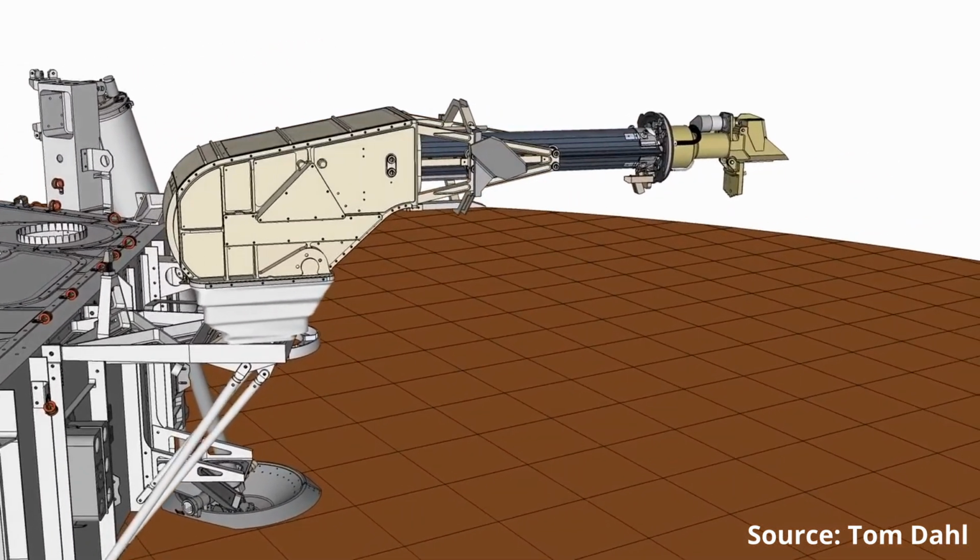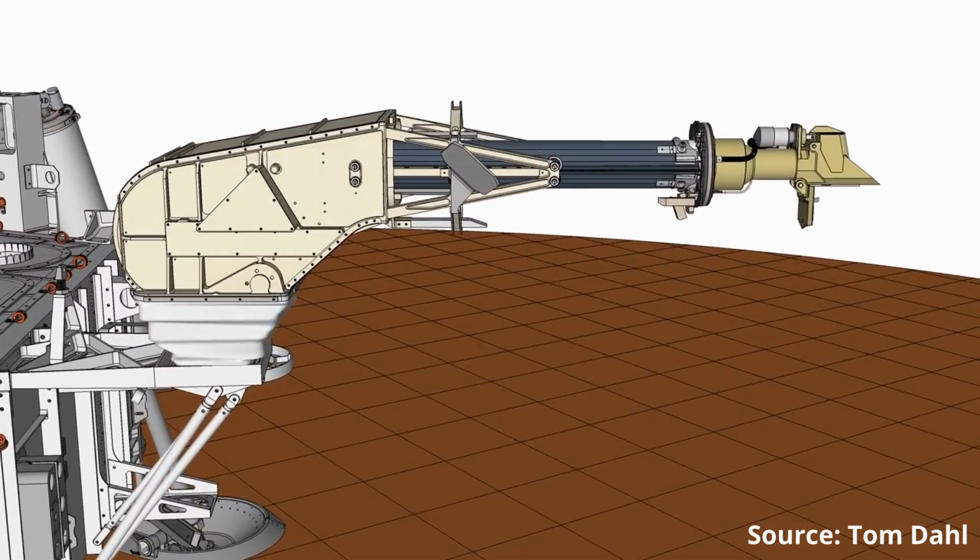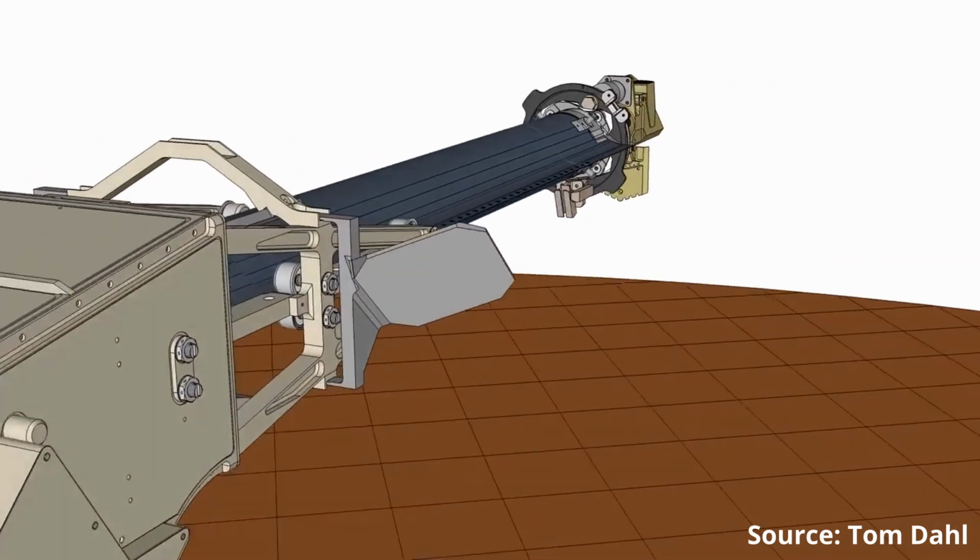When positioned to the desired azimuth and extended to the desired length, the collector head was lowered to the surface.